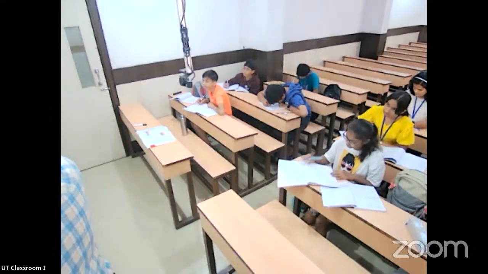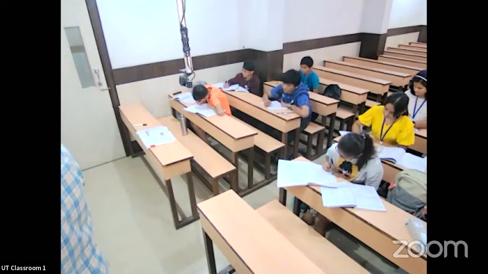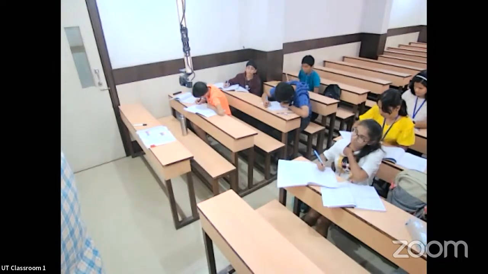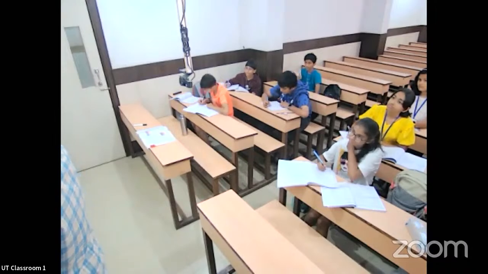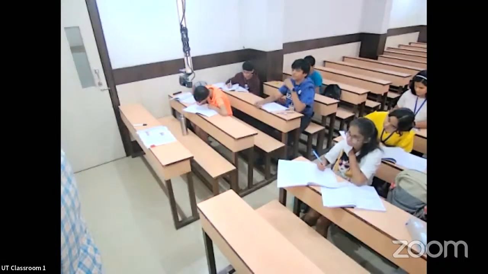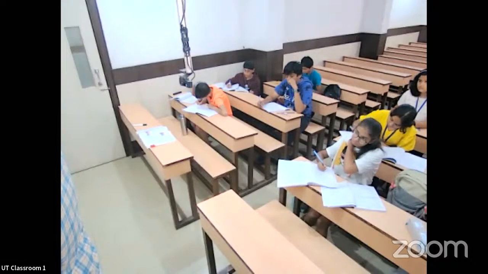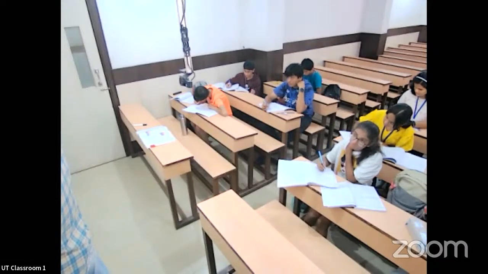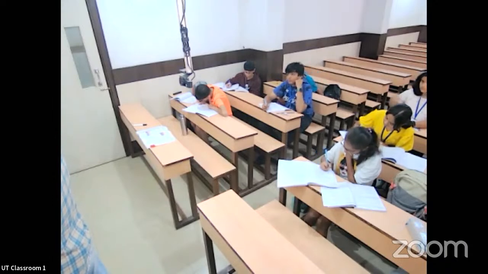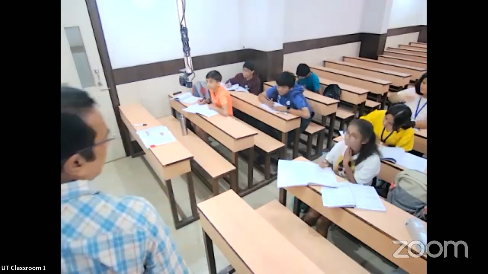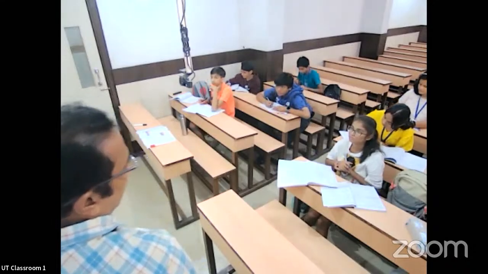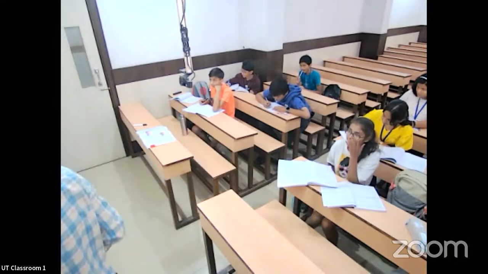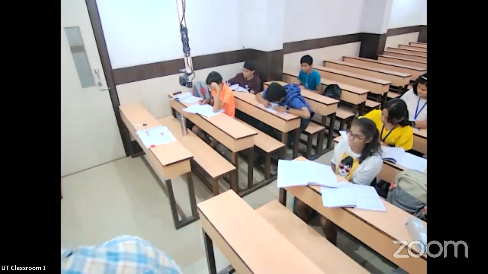So how much is this? What is area of triangle equal to? Half base into height, half AC into BC, plus AC into CD. Correct? Understood? So you can write area of triangle ABC and area of rectangle ACDO or whatever.